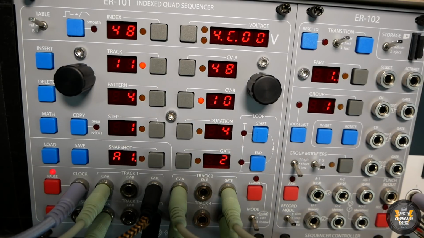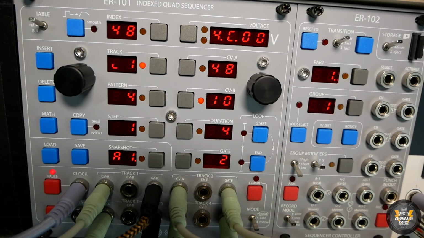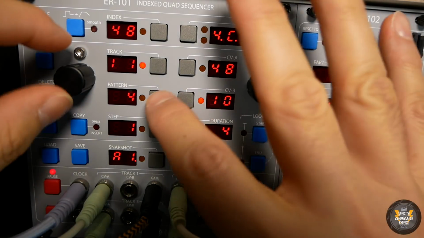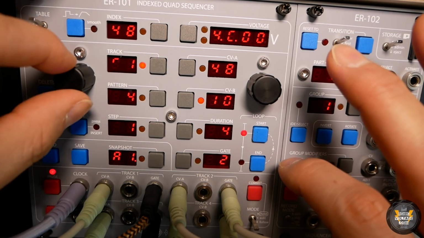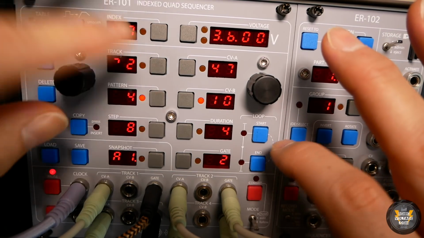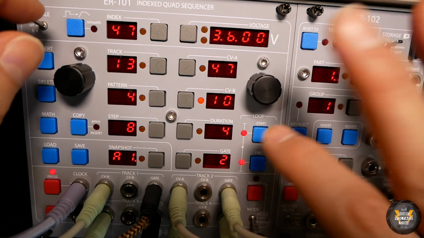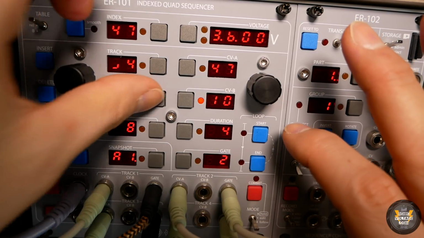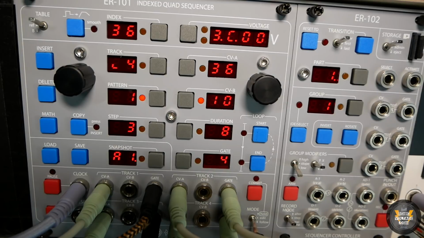Now let's say, before we get into the parts, that you wanted to have all the parts loop at the 4th pattern. So you can go to pattern 4 for track 1 and loop it. Then you can go to track 2, pattern 4 and loop it. Track 3, pattern 4, loop it. And track 4, pattern 4, loop it. What's going to happen now? Play from the beginning, and when all the tracks get to pattern 4, it will loop.